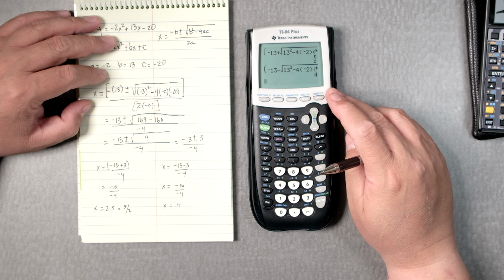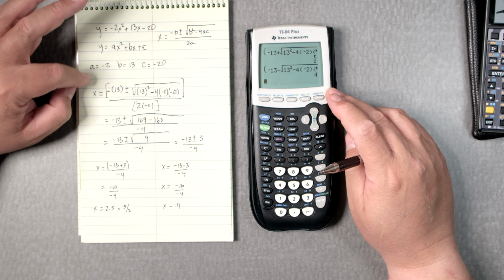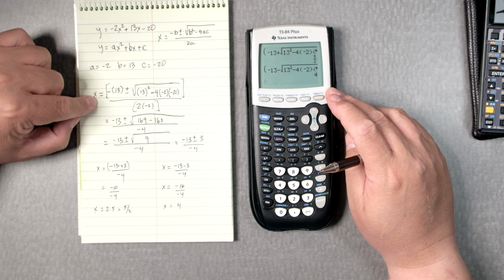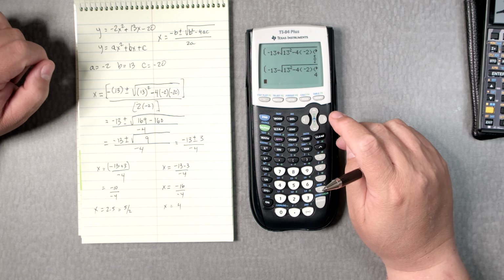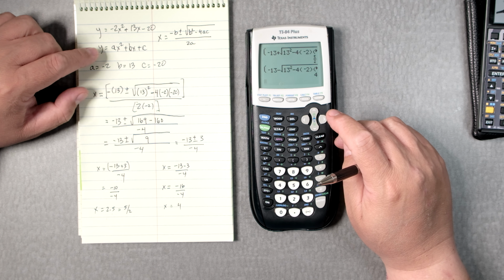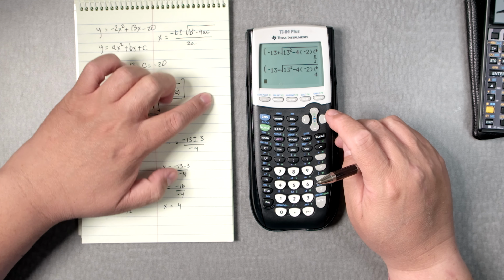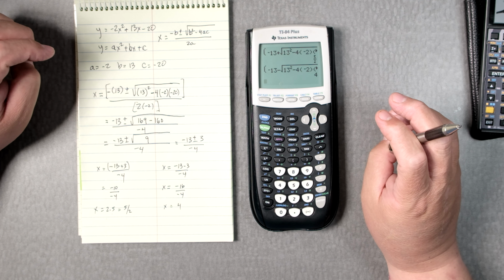Technically, you don't need the calculator to do these quadratics. And this way of solving the quadratic was using the quadratic formula. There are other ways of solving these quadratics, of course, by multiplying negative 2 times negative 20, and then you get a bunch of factors, and you do some trial and error.